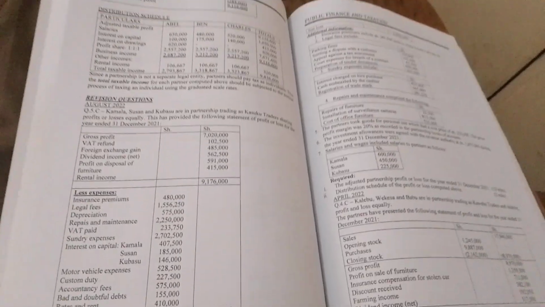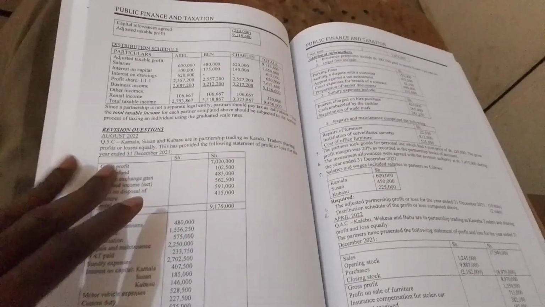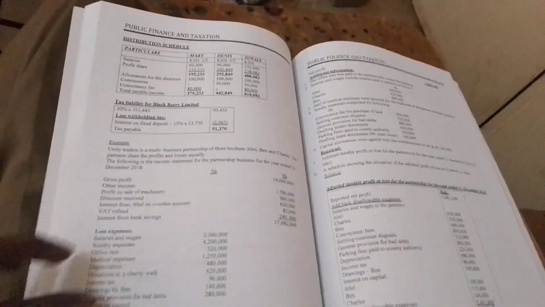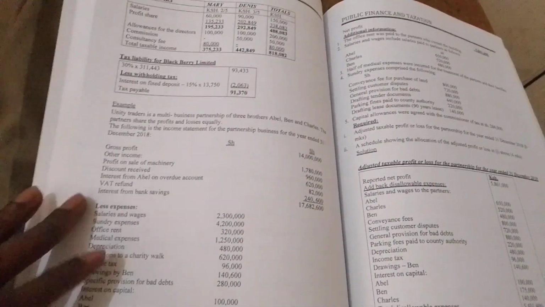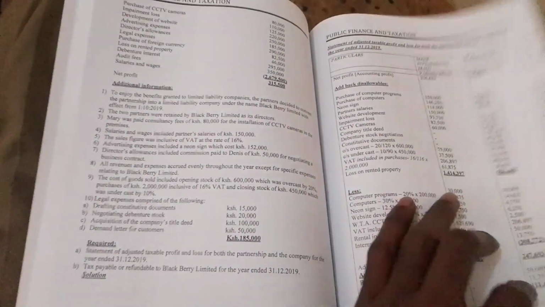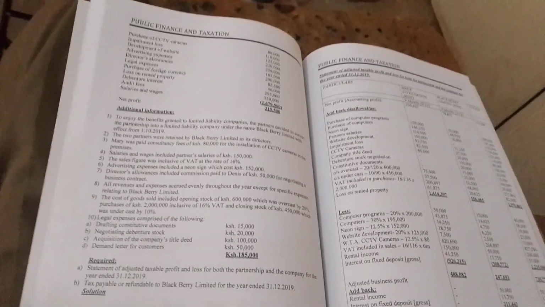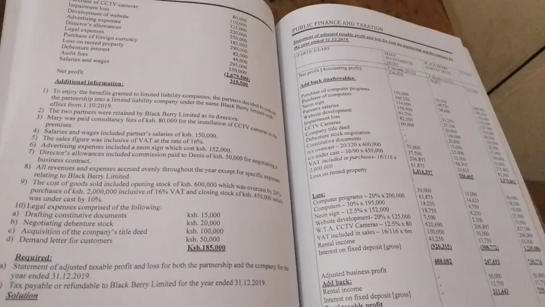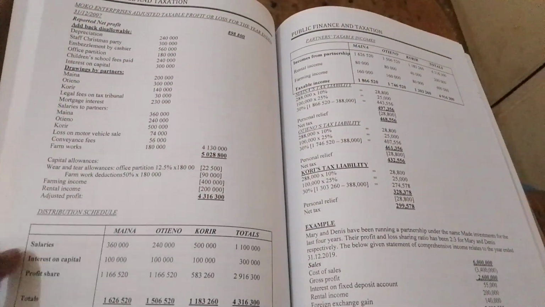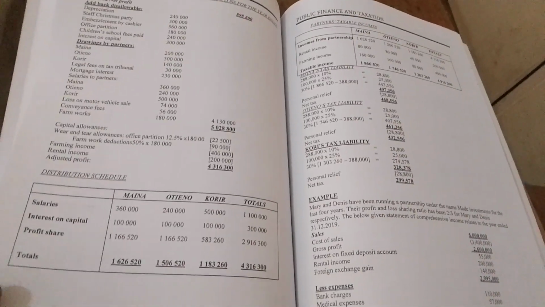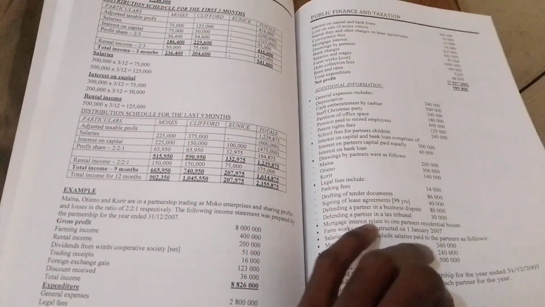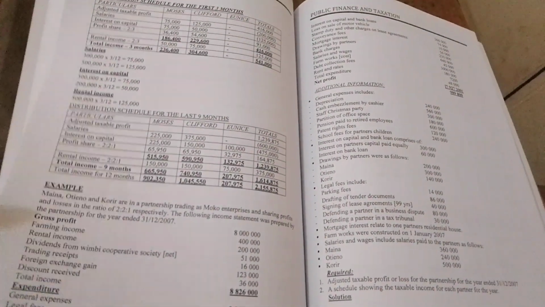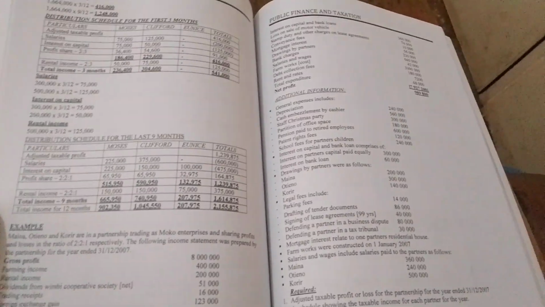That is our book. There are so many questions that you can see from that book, so many questions concerning taxation, and so many questions from public finance and taxation. You can contact us and we can send you a copy.